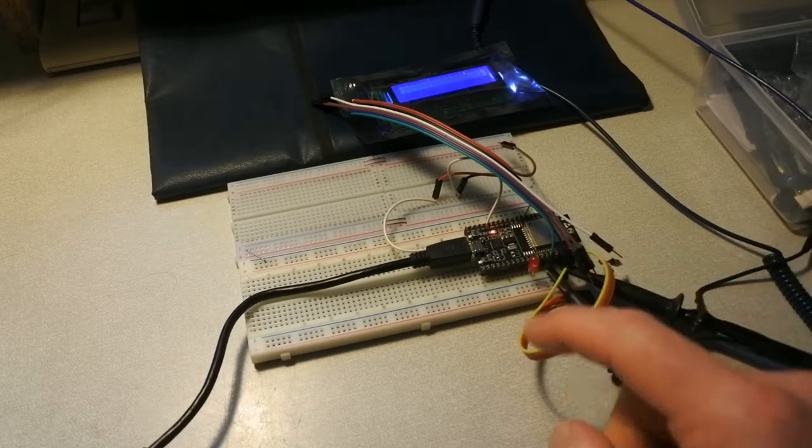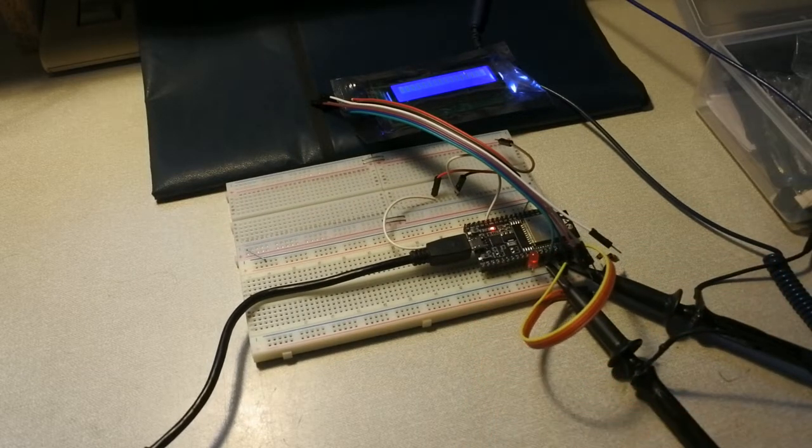LED connected to GPIO, supposed to blink, but as I found out during the last few episodes, somehow the programming is void.